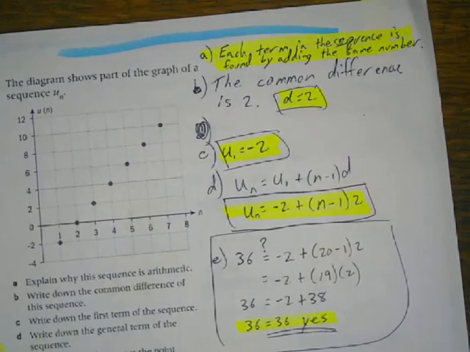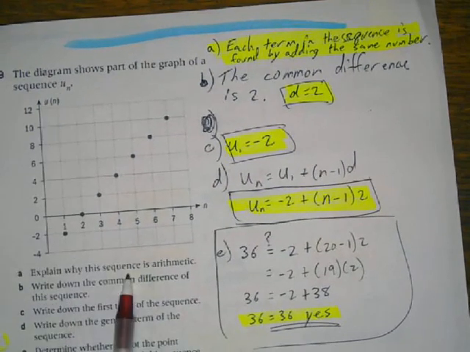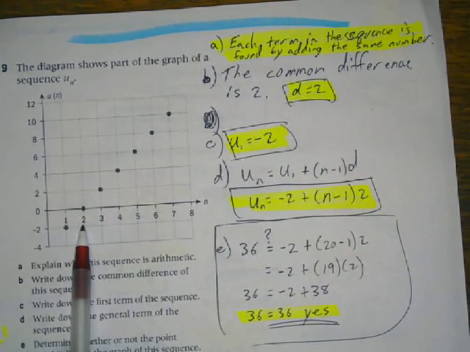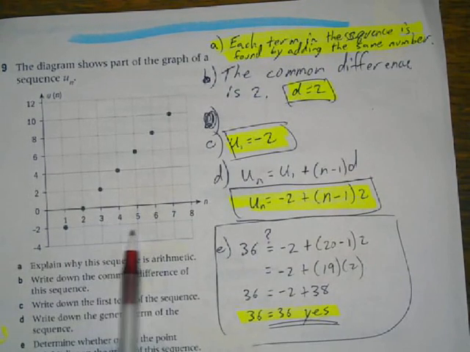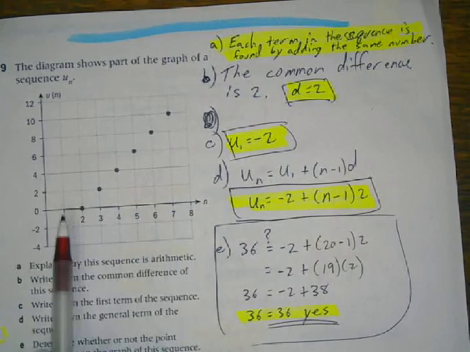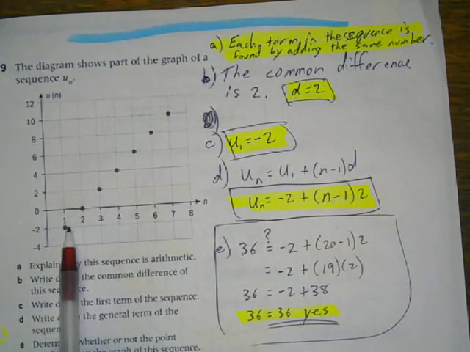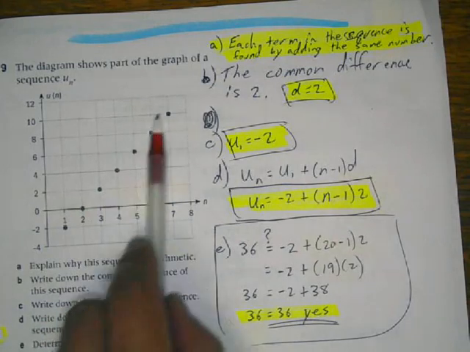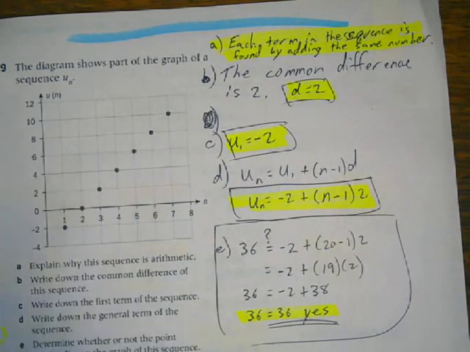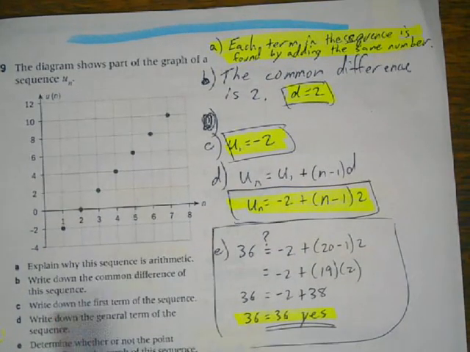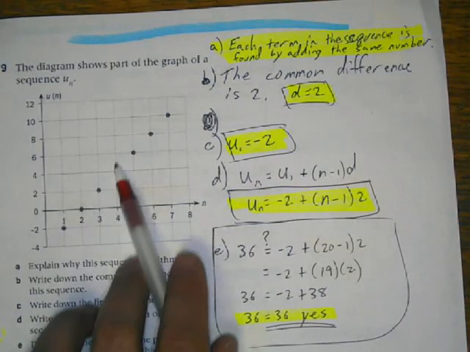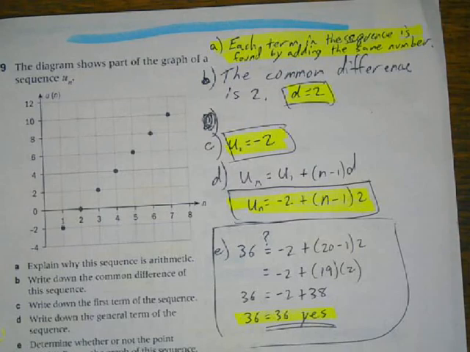Okay. Explain why the sequence is arithmetic. You know it's arithmetic because each time n increases by 1, we increase by a constant amount. So I'm constantly adding 2, plus 2, plus 2, plus 2, plus 2. Okay, question B, write down the common difference of the sequence. If I'm increasing by 2, we know the common difference is 2.